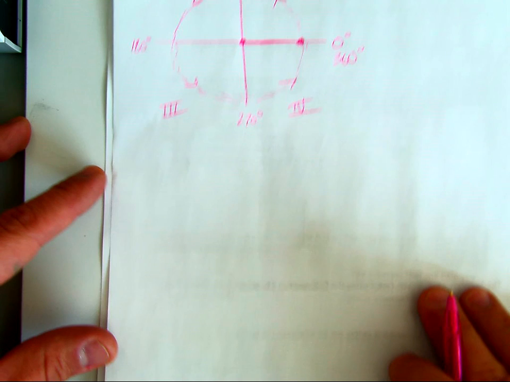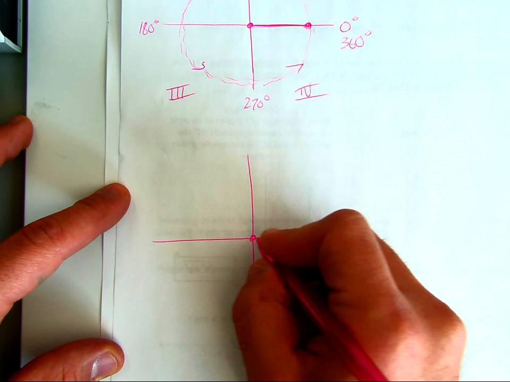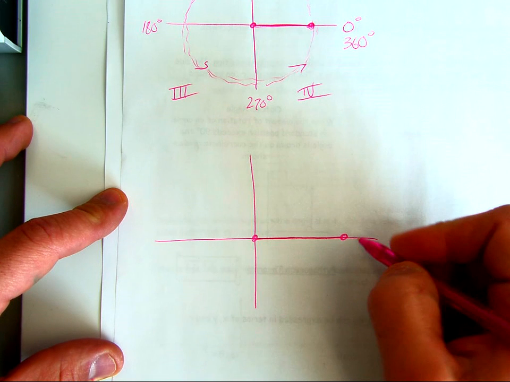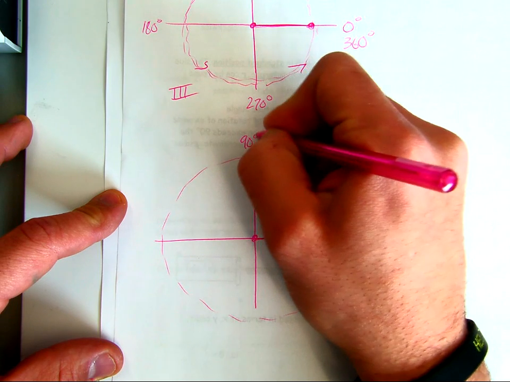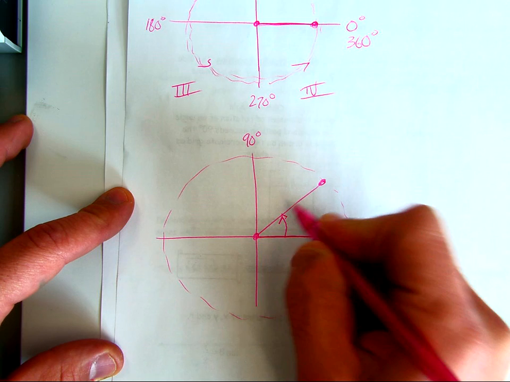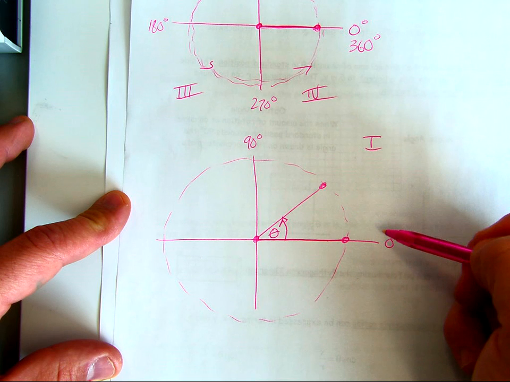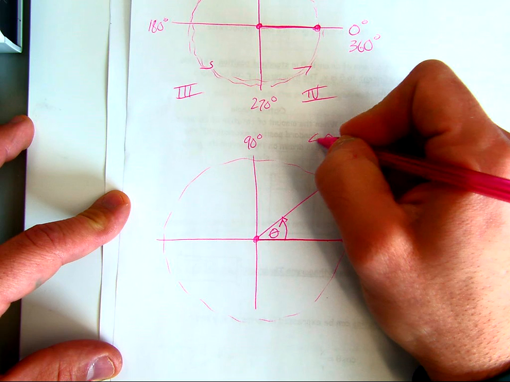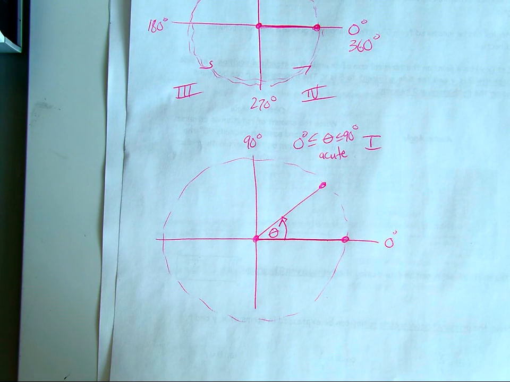So let's talk about what would happen if the terminal arm rotated into quadrant number 1. Again, this rotates around and around in a circle, and if it rotates into quadrant number 1, for instance, right there, if it rotates by this much, we'll call this theta. It's very important you understand that this quadrant has all angles between 0 and 90 degrees. So all of your angles are between 0 and 90 degrees here, so these are acute angles, which is what we've been dealing with.